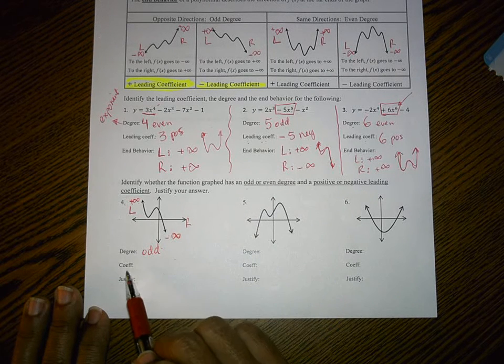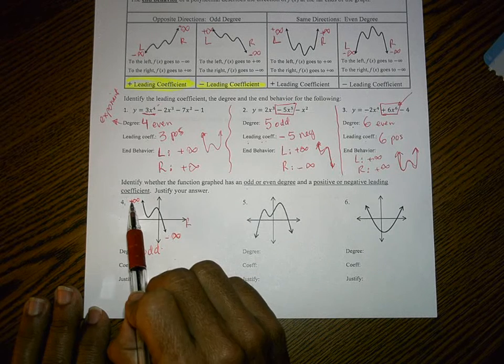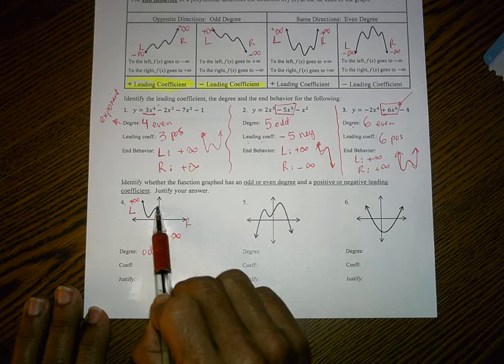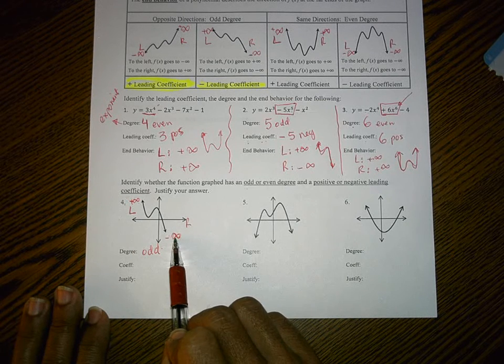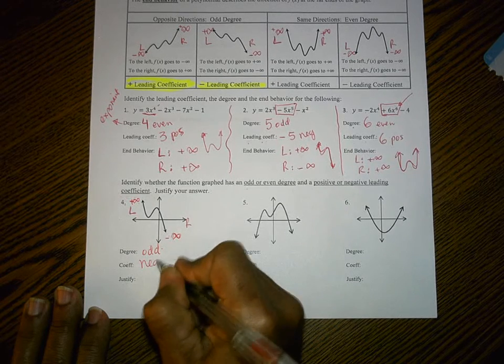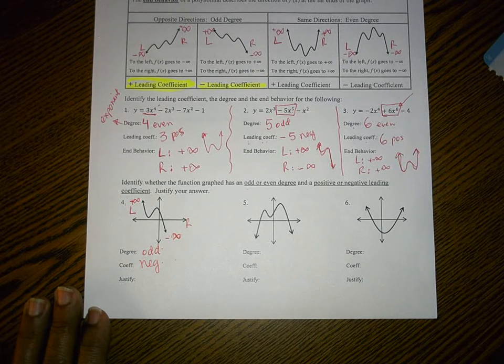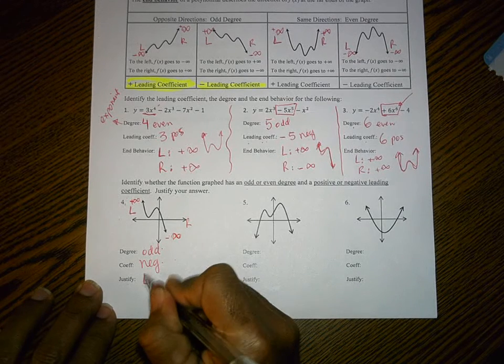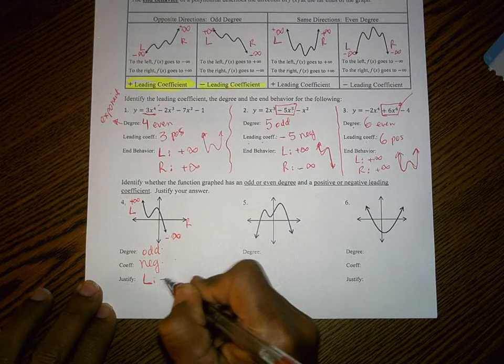Is the leading coefficient positive or negative? Well, we started high, we started positive, and then you wiggled in the middle, and then you went down to negative infinity. So if you started high and end up low, it's because we have a negative leading coefficient. How do I justify my answer? It's very simple. I say on the left, our function was at positive infinity.